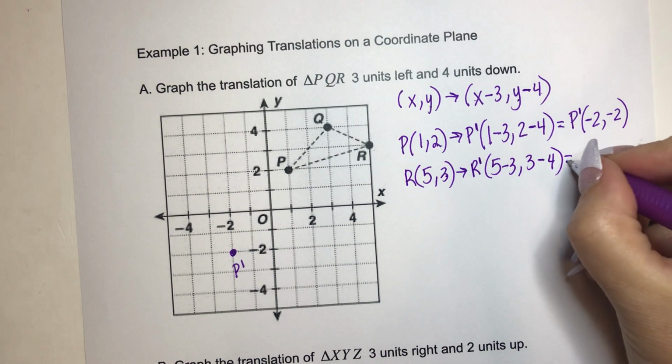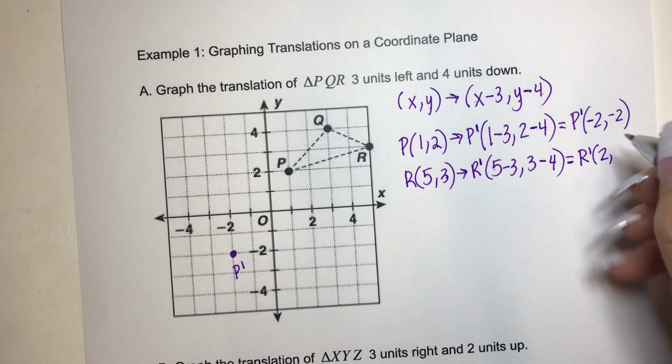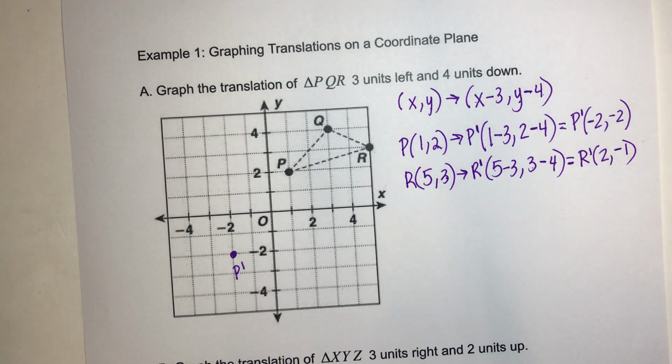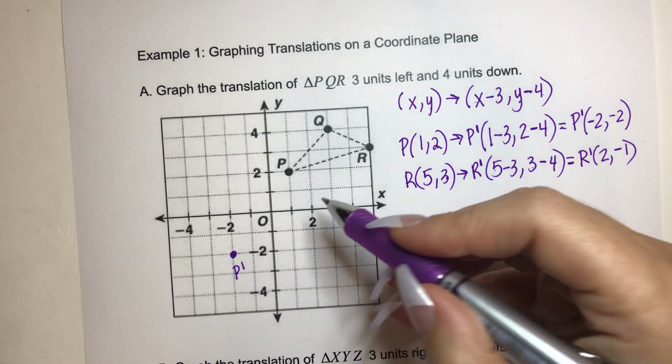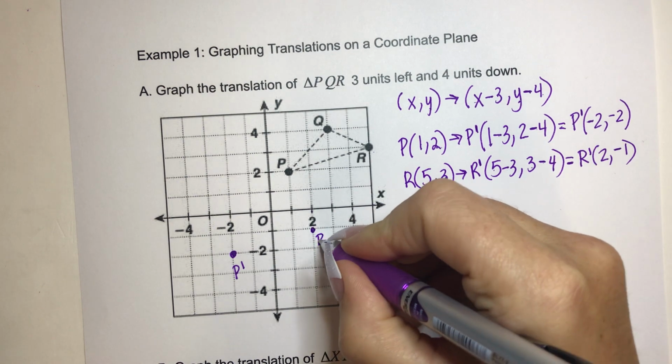And that's going to give me what my R prime is. 5 take away 3 is 2. 3 take away 4 is -1, right? So then I just go ahead and plot that. R prime is (2, -1). So (2, -1) is right here. This is my R prime.